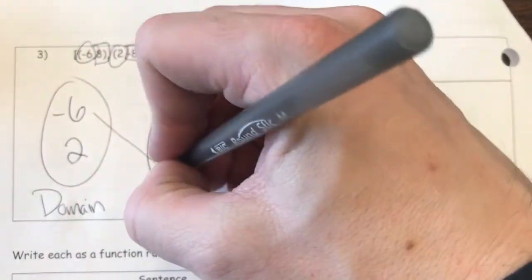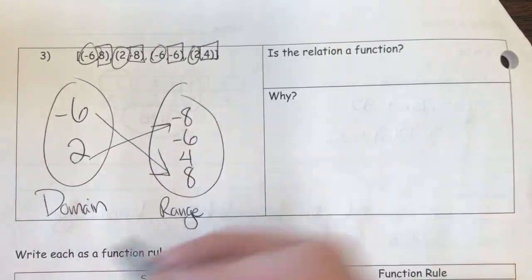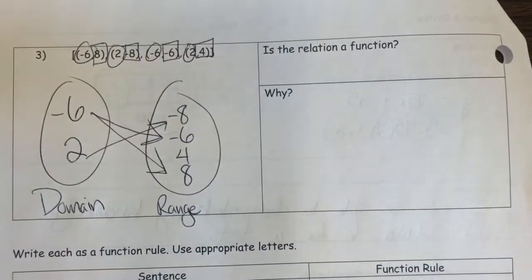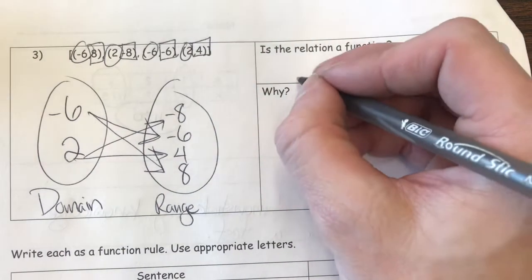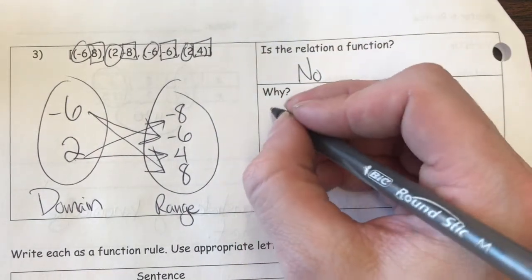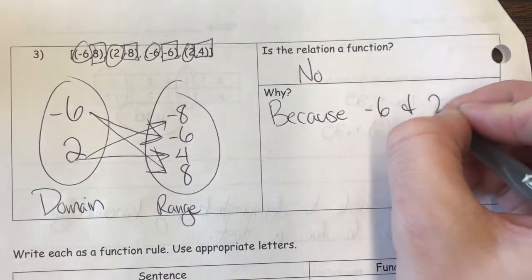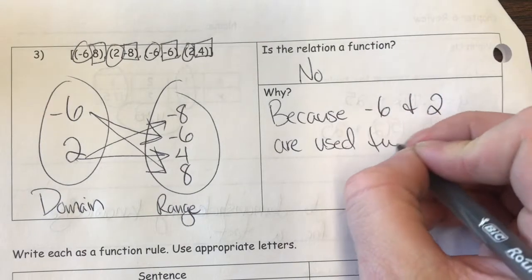-6 goes to 8. 2 goes to -8. -6 goes to -6. And 2 goes to 4. Is this a function? No. Because -6 and 2 are used twice.